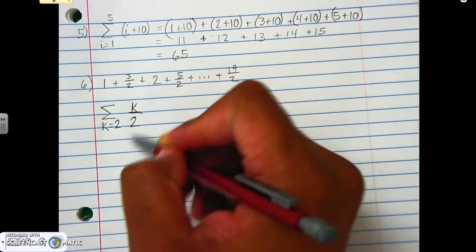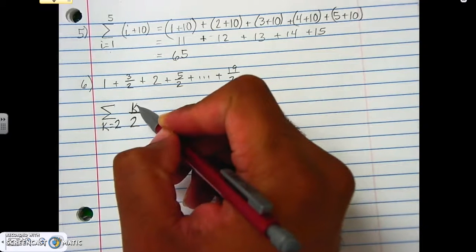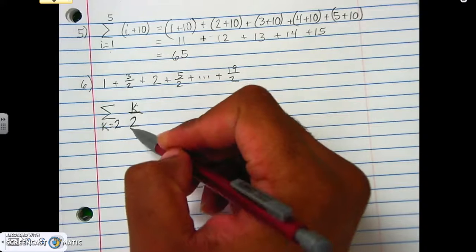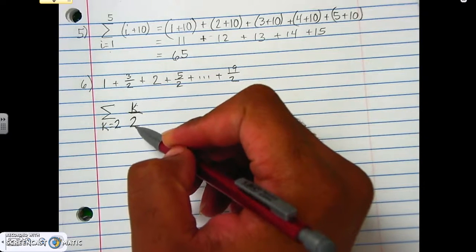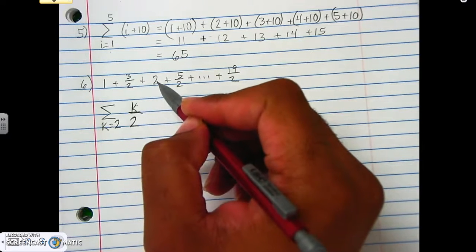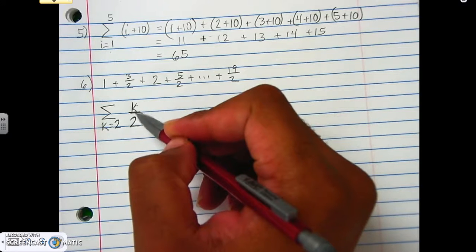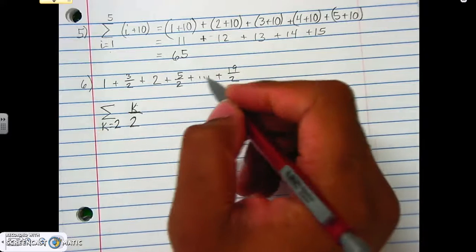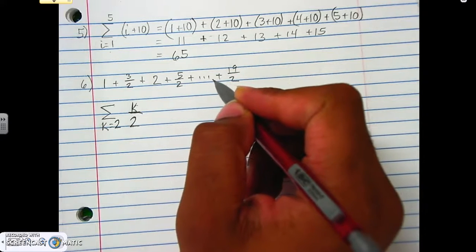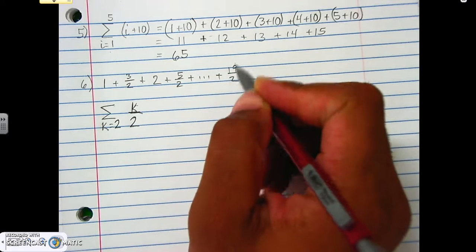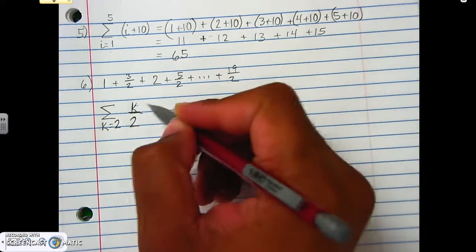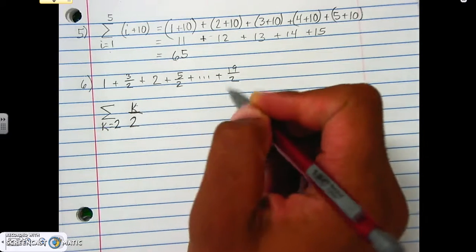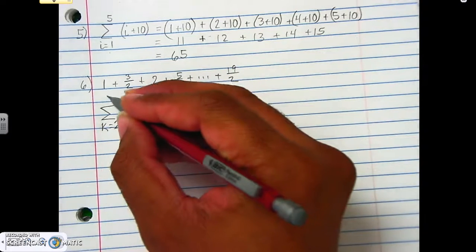That gives us 1. If we put 3 up here, that's 3 over 2. And that's that right there, right? So if you put 4 up there, 4 divided by 2 is 2. If you put 5 up there, 5 divided by 2 is 5 over 2. And then so on. This goes on forever and ever until you get to 19 over 2. So if you put 19 on top, 19 divided by 2 is 19 over 2. This means our last number should be 19.